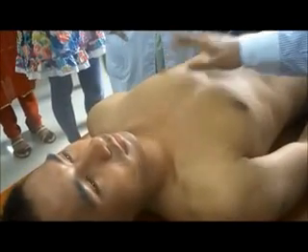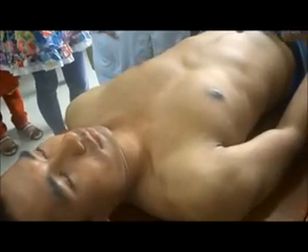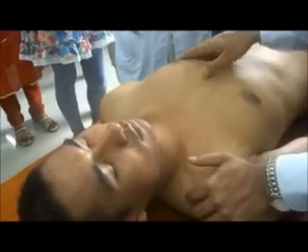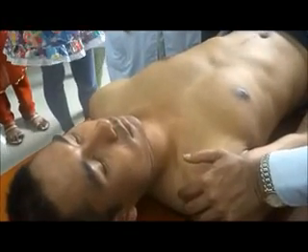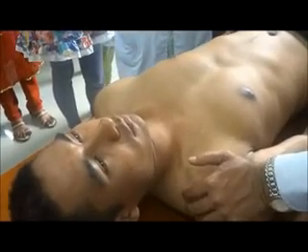That is the palpation. And then thrill. You need to check the thrill. The thrill can be palpated due to any kind of problem in the heart valves or a septal defect.